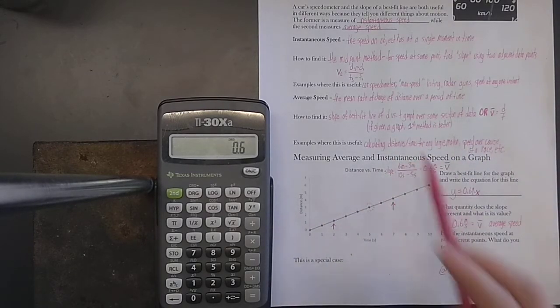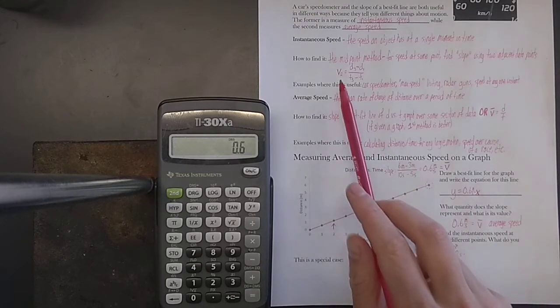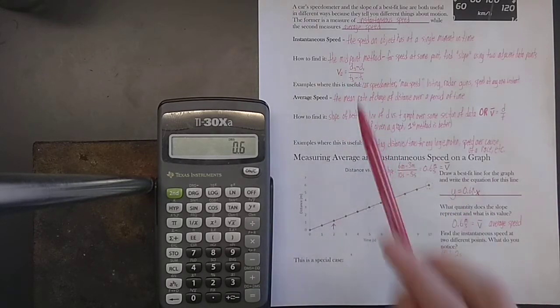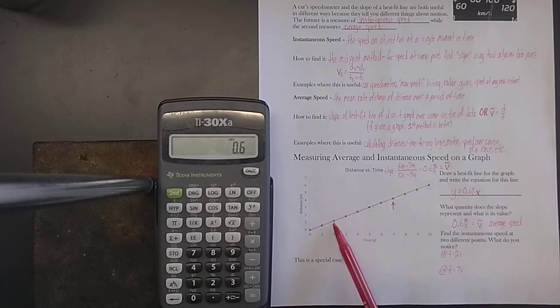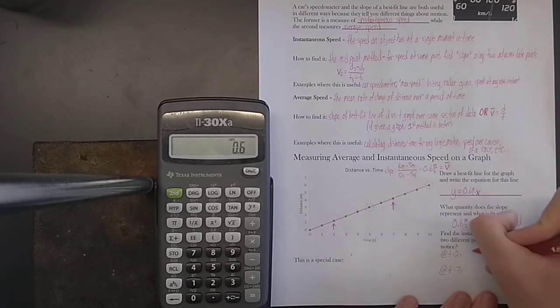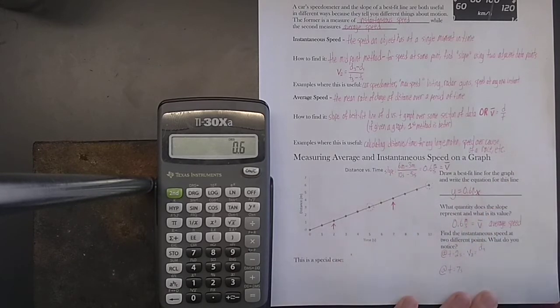The midpoint method formula says that in order to find the instantaneous speed, I need to look at the data around it. I don't actually need to look at the data at 2 seconds. I need to look at the data points on either side. So for 2 seconds, I'm going to write it like this. The speed at 2 seconds, instantaneous speed, is equal to the distance for the data point after. I'm going to label that d3 minus d1 over t3 minus t1.